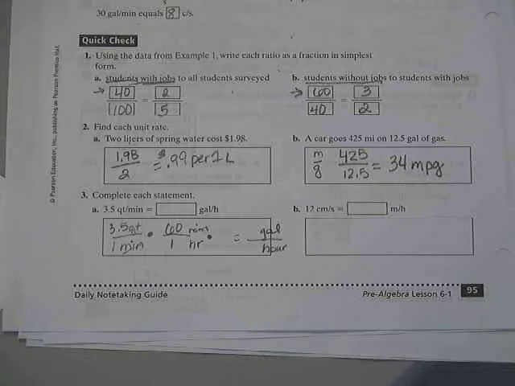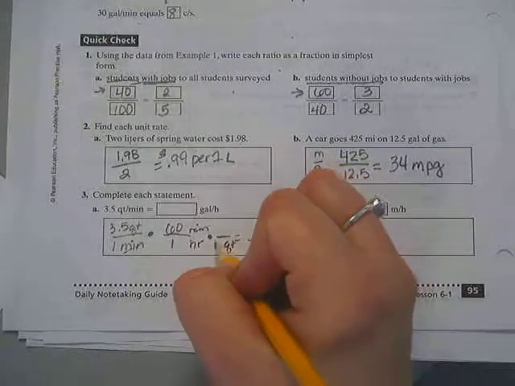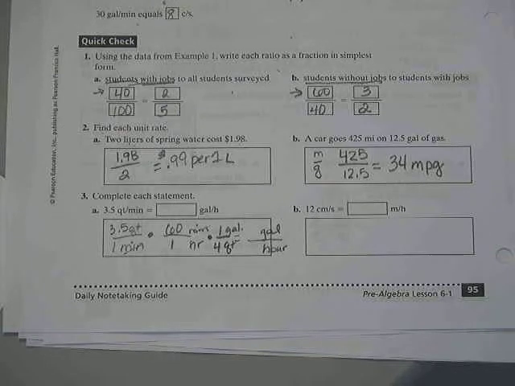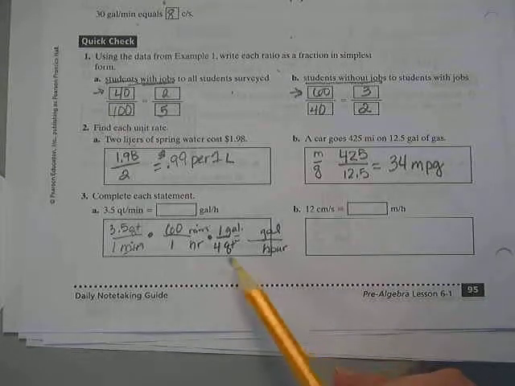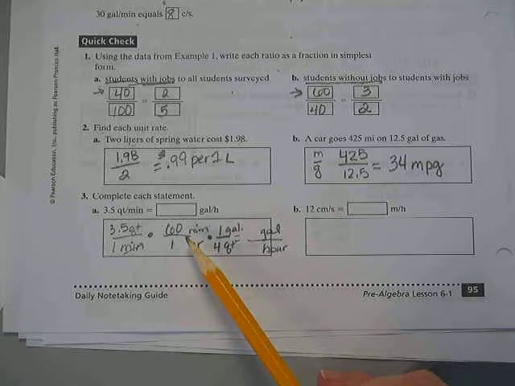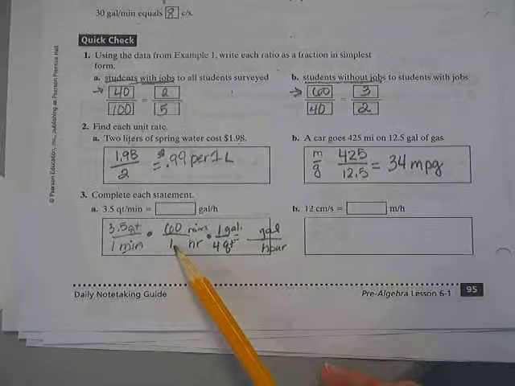Now I want to get rid of quarts, right? Quarts. So if quarts are on top, if I want them to go away, where do I have to put them? Yep, put it on the bottom. And there are 4 quarts in 1 gallon. Now, if you want to put these conversions on like a little sticky note or a note card so they're all in one place in your binder, please feel free to do that. I know some of them are kind of hard to memorize.